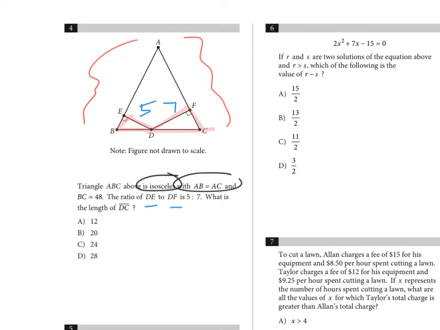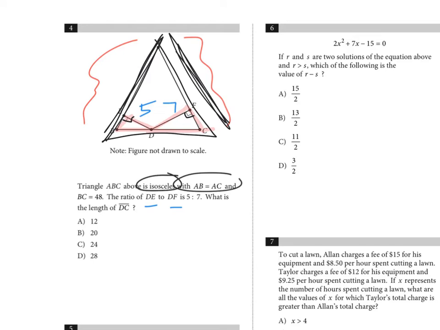They're similar because they each have a right angle. And since the big triangle is isosceles and AB equals AC, you know that angle B equals angle C because they're the base angles of the big isosceles triangle. So these 2 smaller triangles are similar. What does that mean?